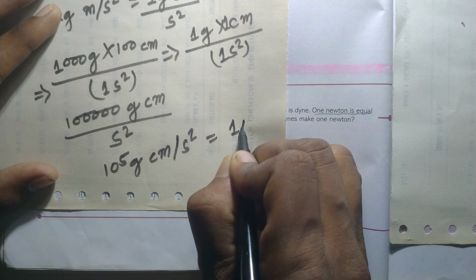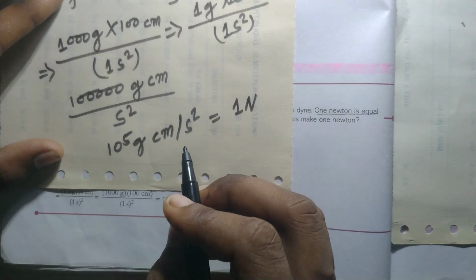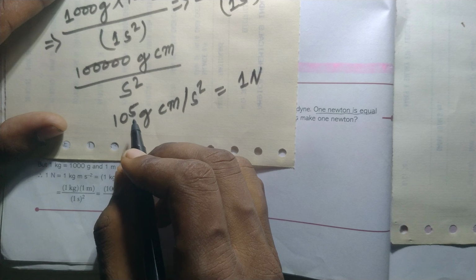So 1 Newton equals 10 to the power 5 dyne.